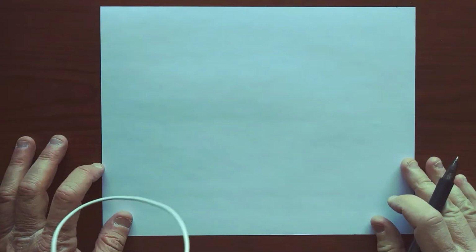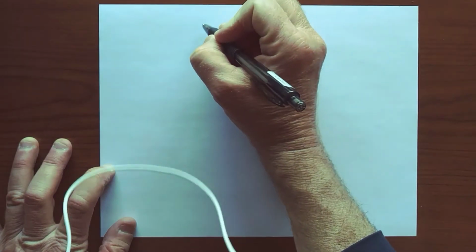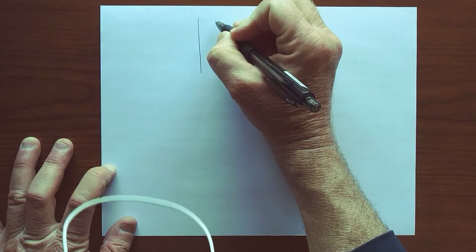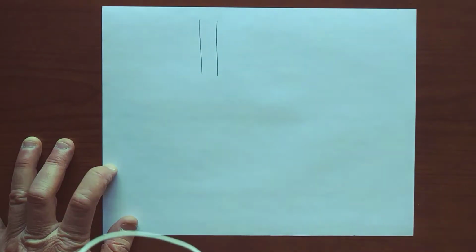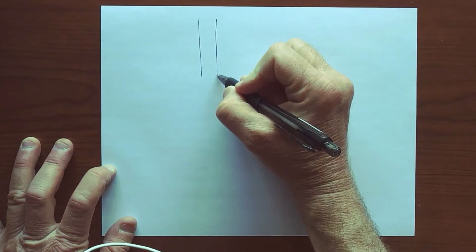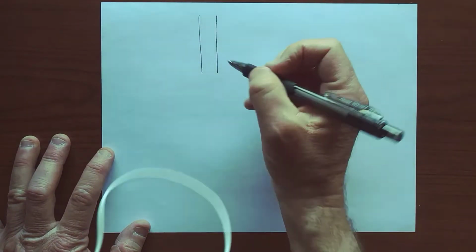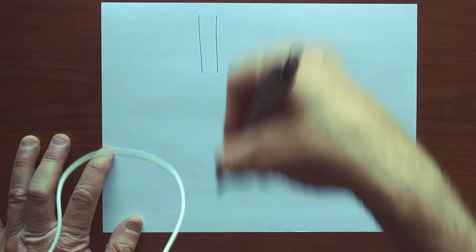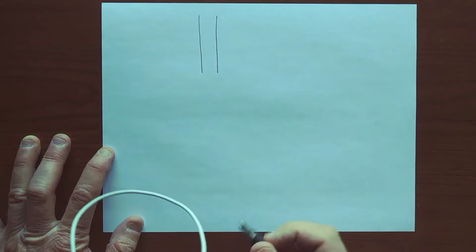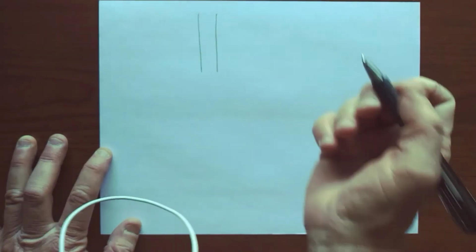Okay, so now let's consider another configuration of current. Let's say we have an infinitely long cylinder. Again, infinity comes in because we want to create a situation of symmetry. And so we imagine that this is an infinitely long tube, and we take the infinitely long current-carrying wire and we wrap it around this tube.